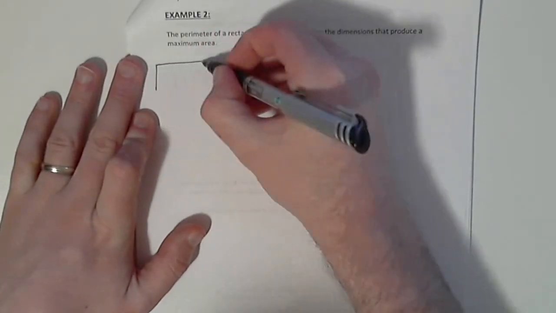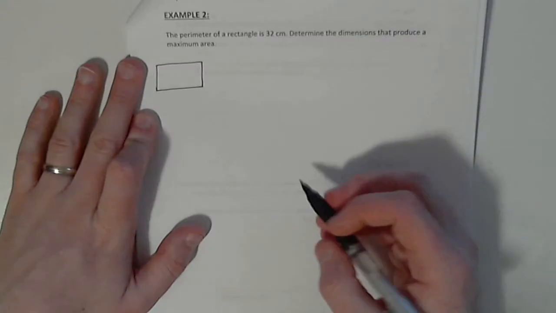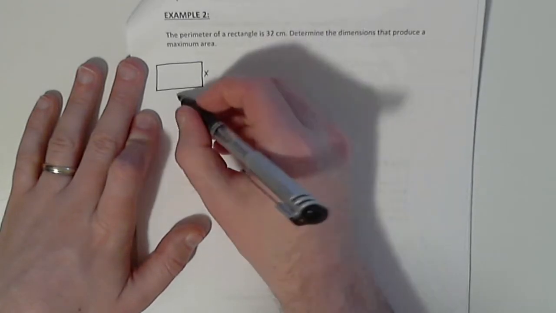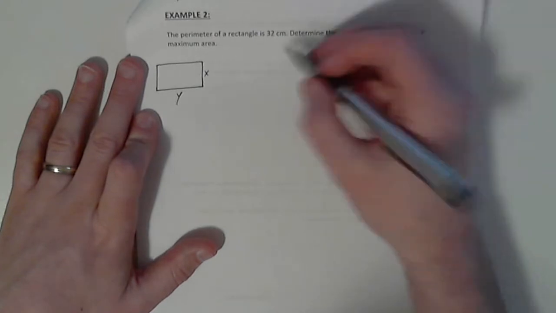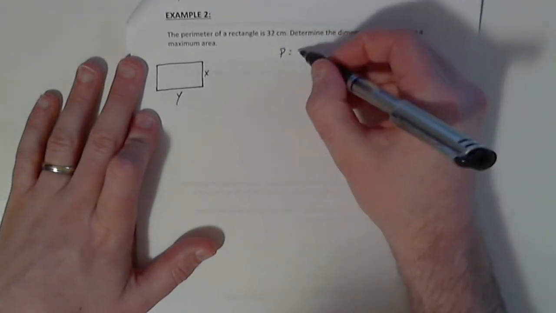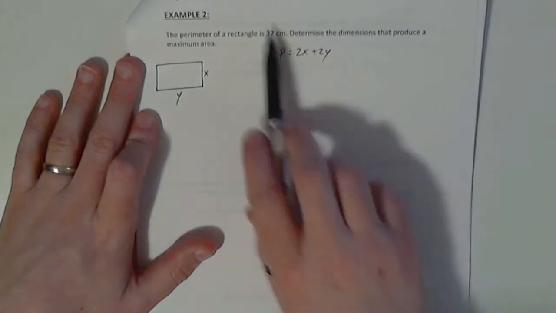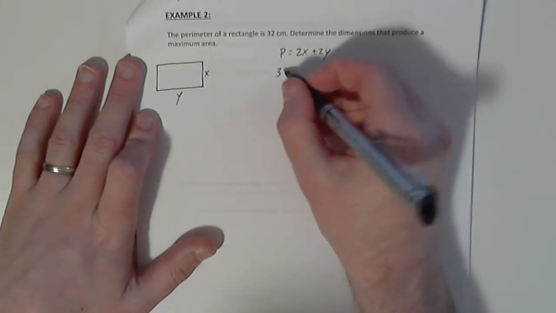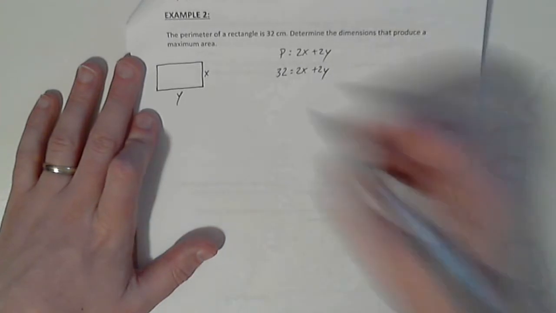Always start with a picture. So it has to be a rectangle, which means we have an x here, we have a y here, and we have two formulas. The perimeter is equal to 2x plus 2y, and we know the perimeter is 32, so 32 is equal to 2x plus 2y.